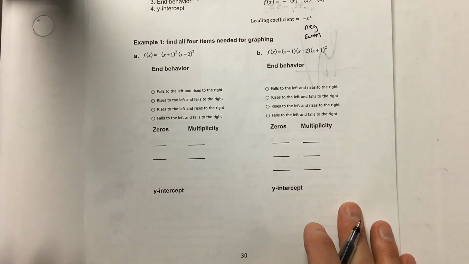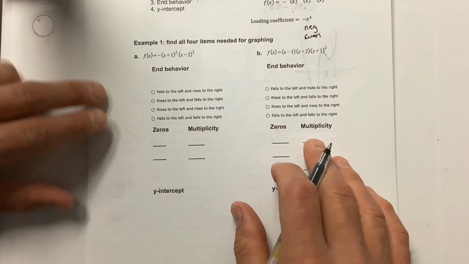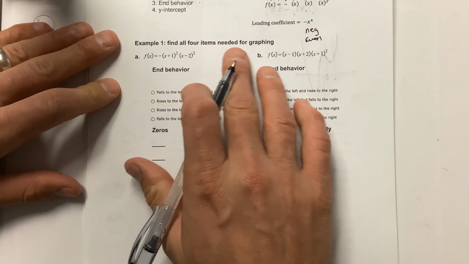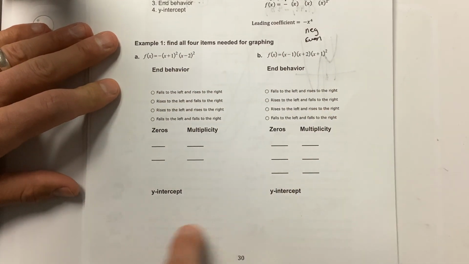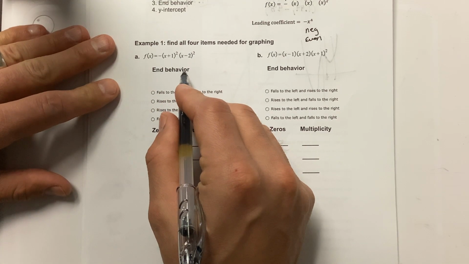All right, I'm going to do example A here and then have you guys do example B. So it says find all 4 items needed for graphing. We're not going to graph, but you just need to find all 4 items needed for graphing. So let's do end behavior first.